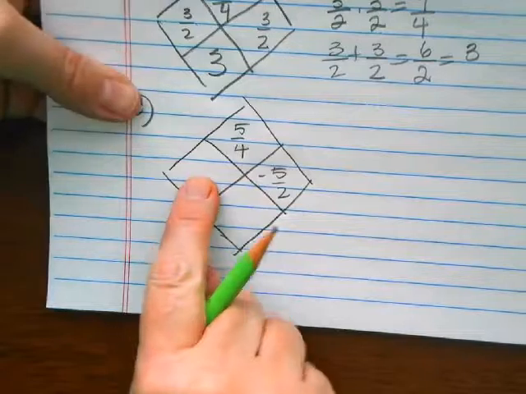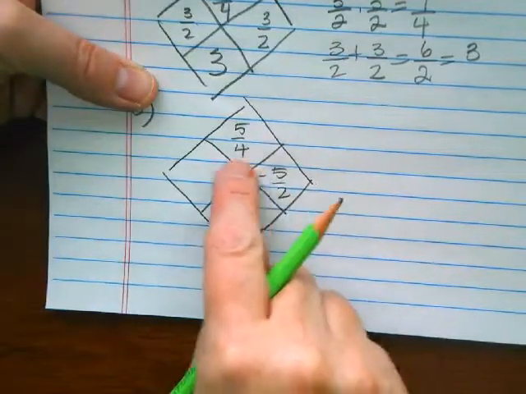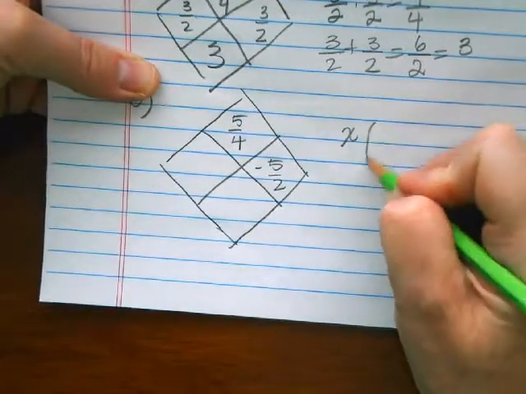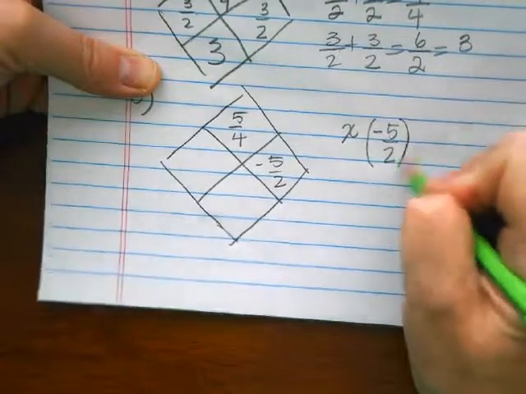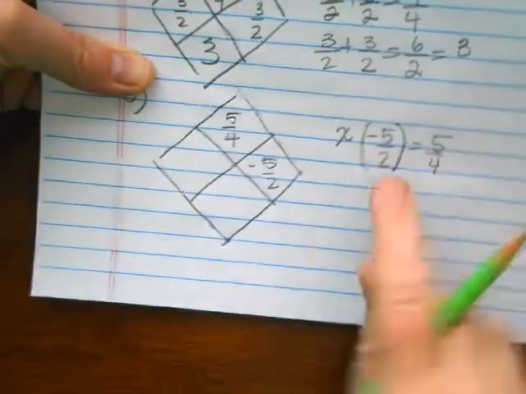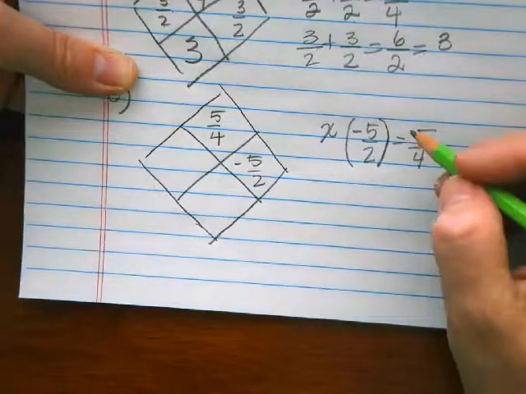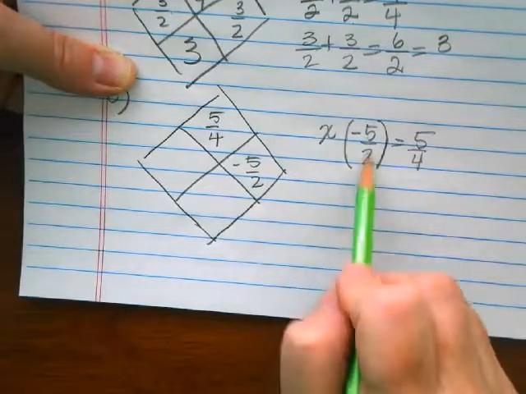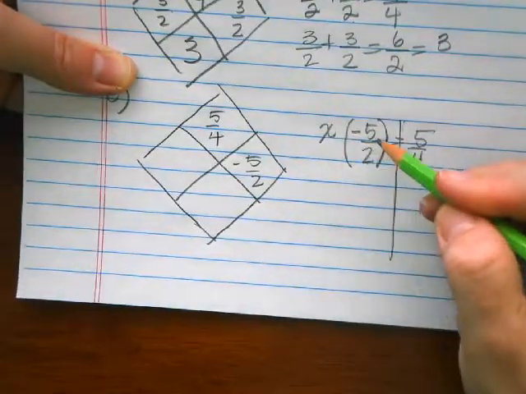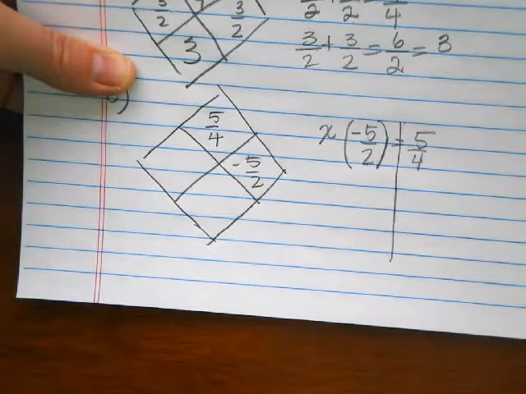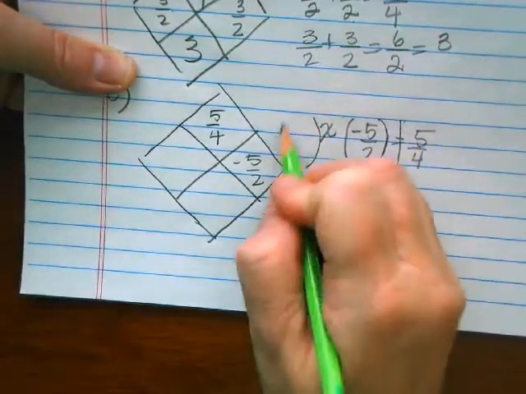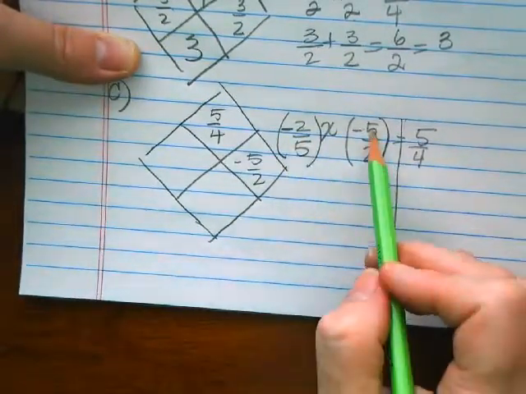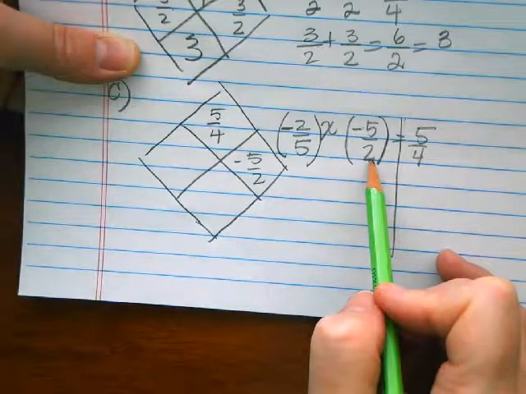Okay, so I know something times negative 5 over 2 is going to give me 5 over 4. So there's a lot of ways you could approach this. You could say x times negative 5 over 2 equals 5 over 4, and then go backwards to solve for x. I think I'll do it this way. If I'm going backwards, this is multiplication. The opposite of multiplication is division. If I want to divide by negative 5 over 2, that's the same as multiplying by negative 2 over 5, by the reciprocal. Negative 2 over 5 times negative 5 over 2 is going to give me positive 1.